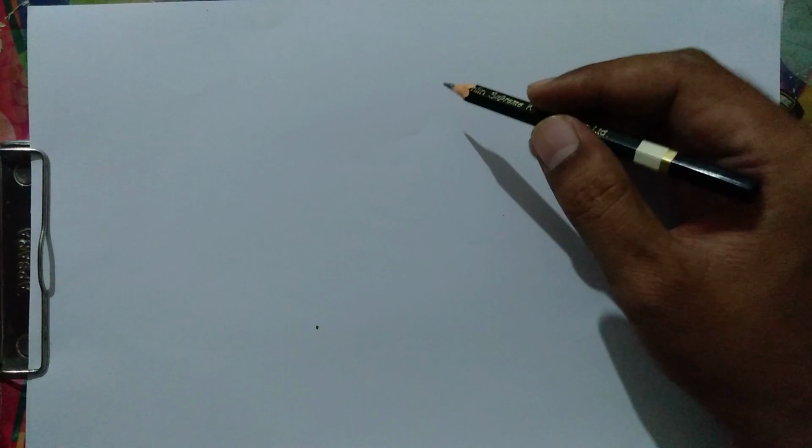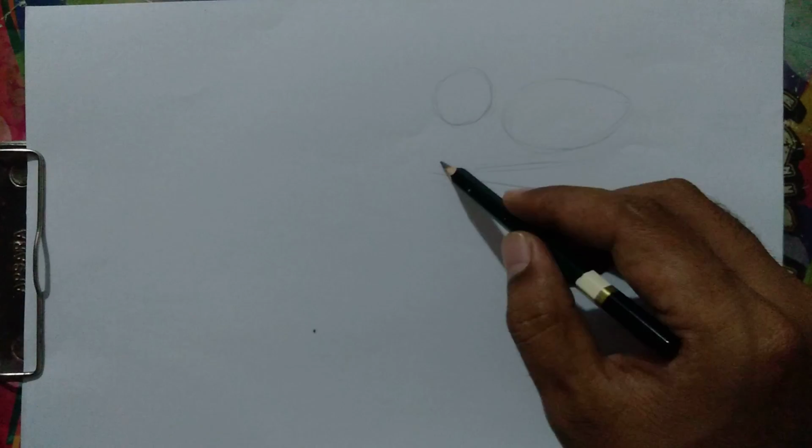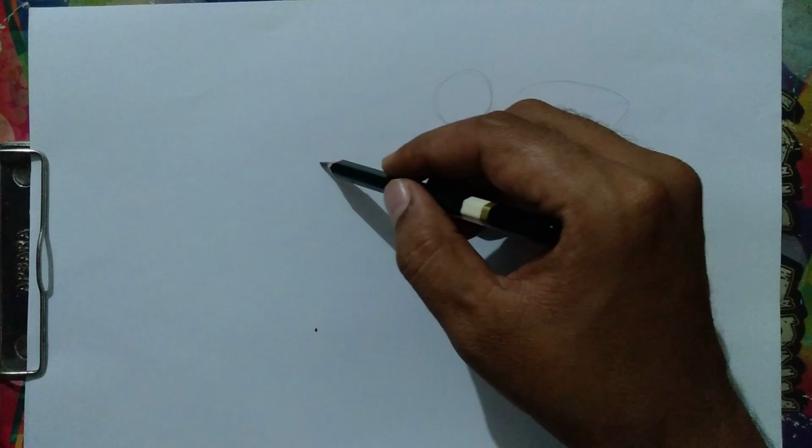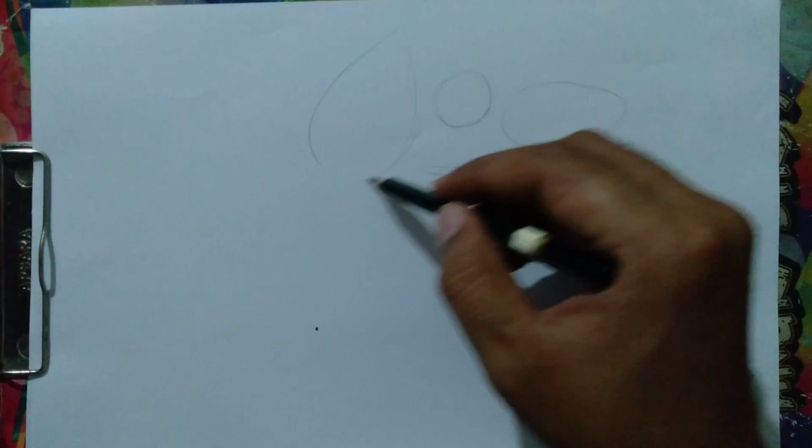To draw birds, first we need to draw circles. We should know how to draw a circle simply, and we use oval shapes like this for the bodies, and we use rectangular shapes or triangular shapes, very thin and sharp triangular shapes or rectangular shapes for the tail, and for wings we use a leaf shape.